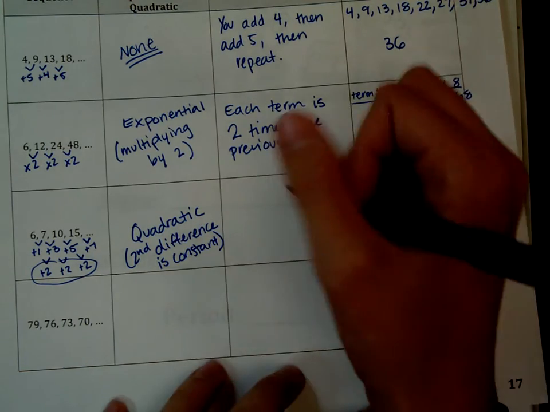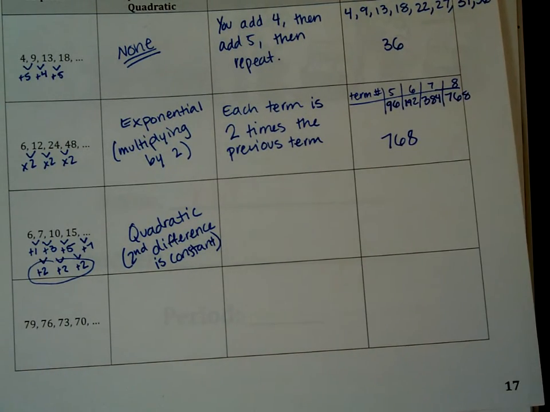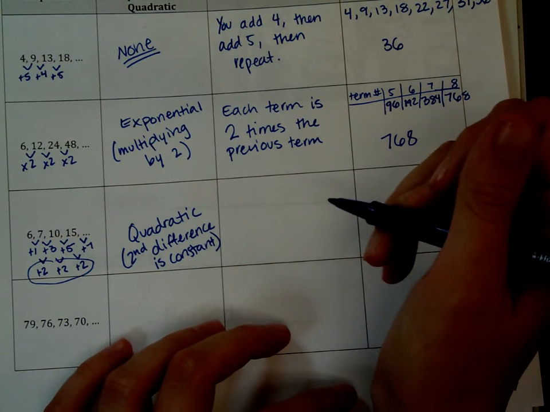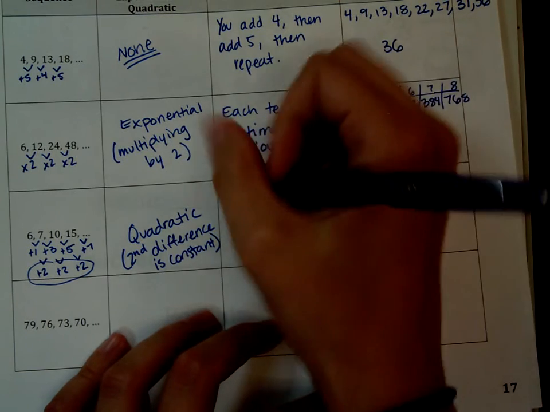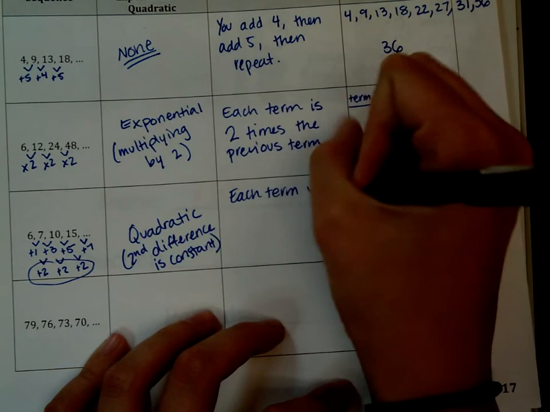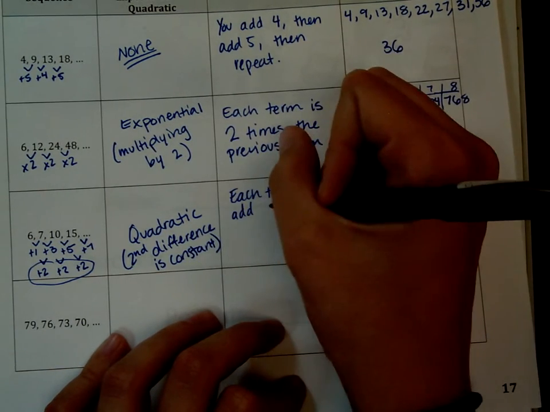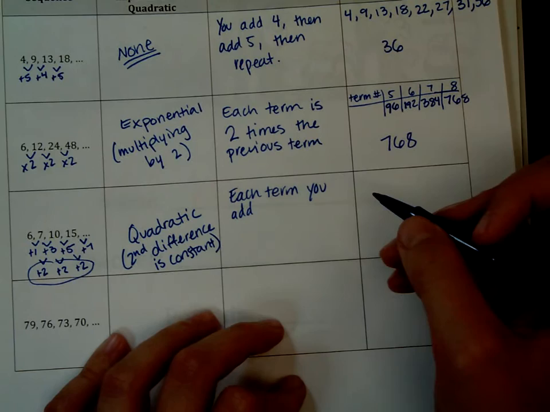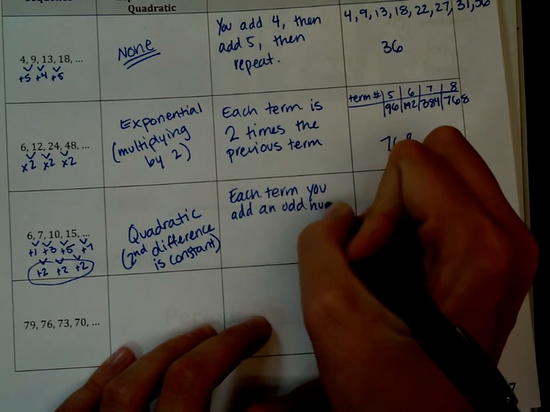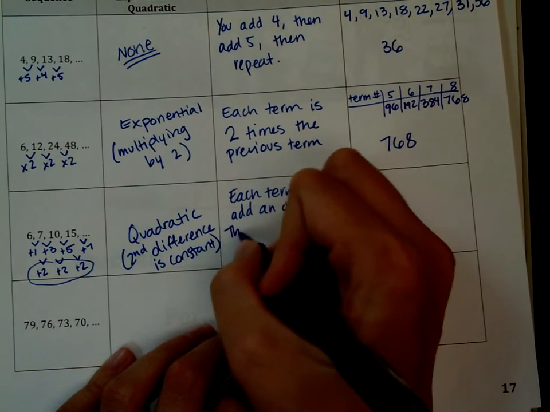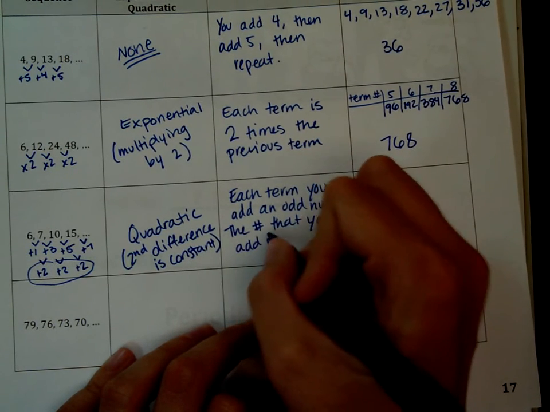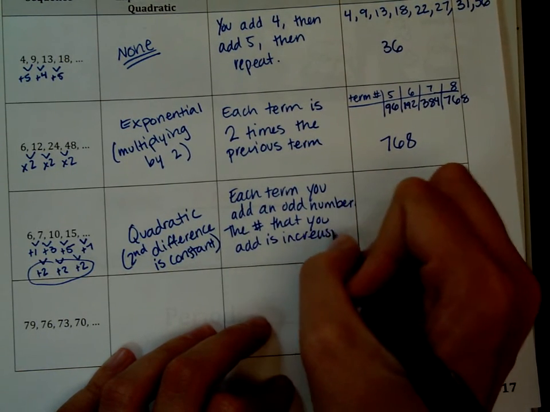And here we would say that each term you add an odd number. The number that you add is increasing by 2.